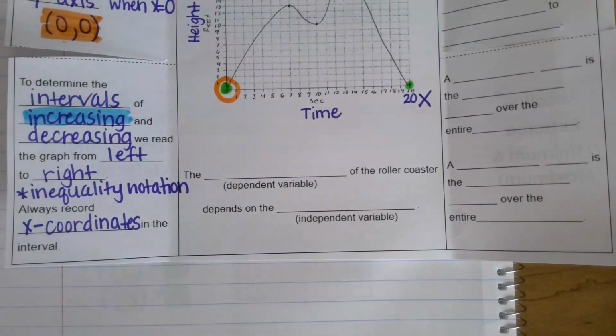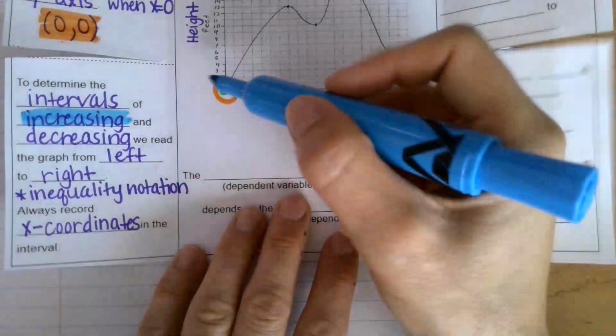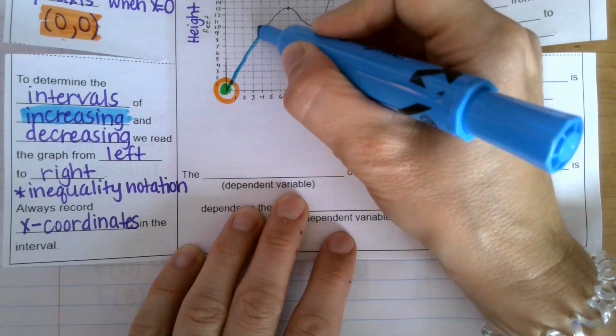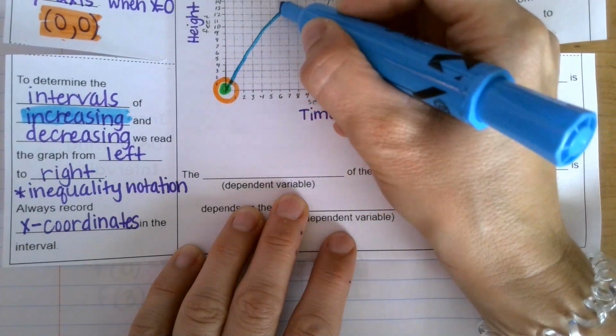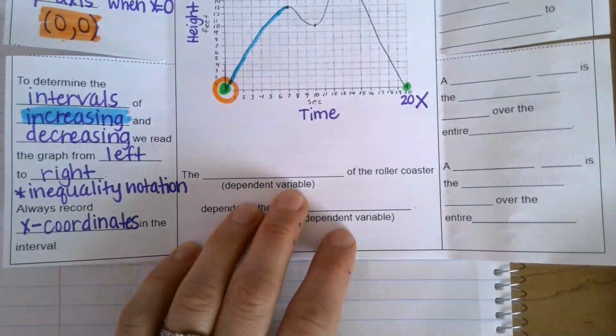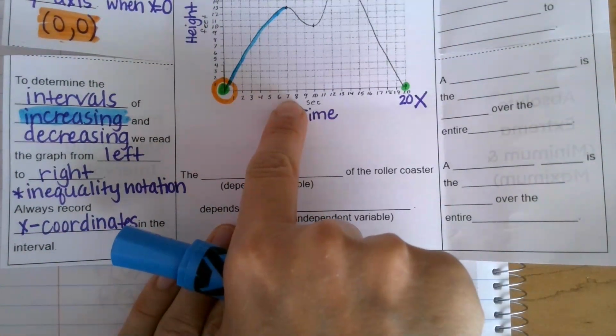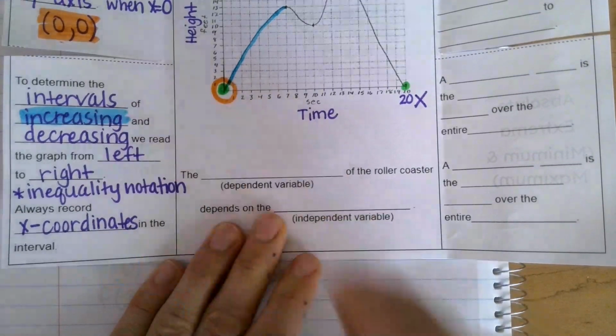But if we're just looking at the x-axis, for example this first line, see how the line's going up? So that's increasing. At what point does it stop going up on the x-axis? Right, and then at that point the x is 7. So it goes from 0 to 7 increasing.